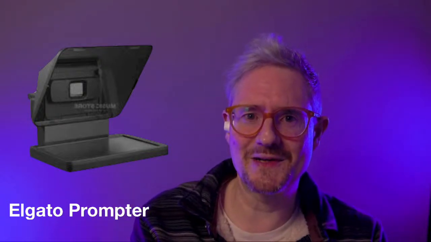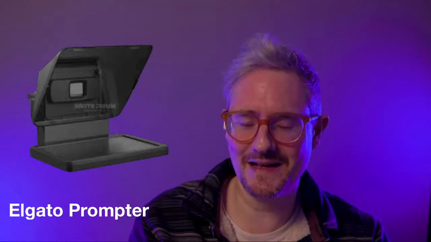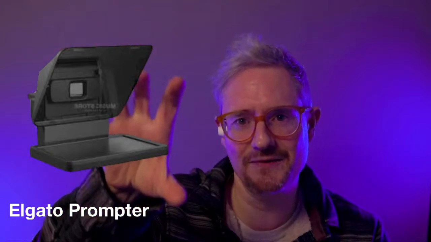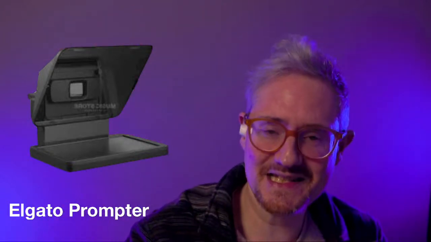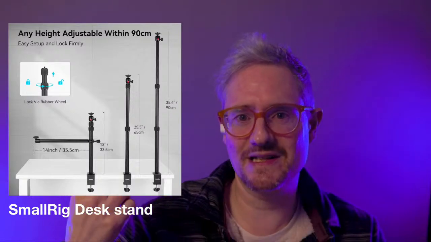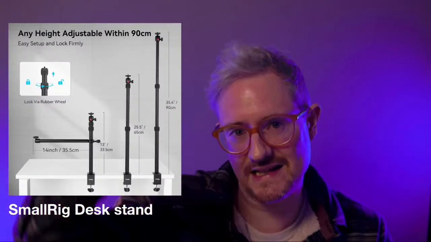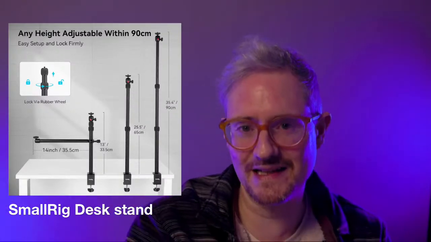I used to use an iPad with Duet and things, but this is just a really nice way to have everything in one unit, and it's just hanging off that Canon lens on a stand. And the stand is one of these things, so I've just got a desk stand with the camera and the teleprompter on it, and then the laptop is on a stand behind that.